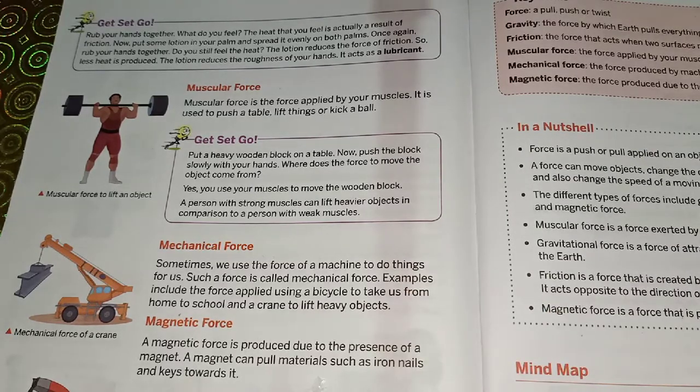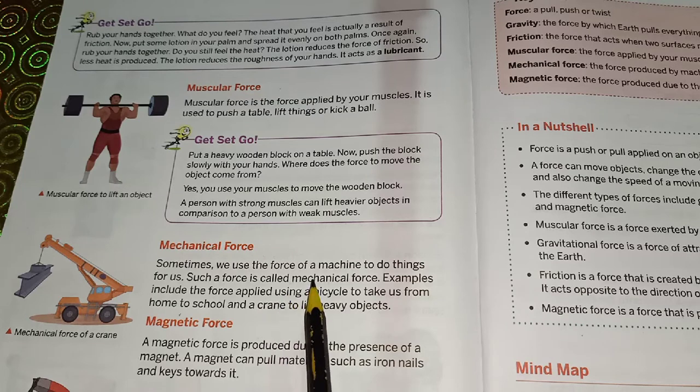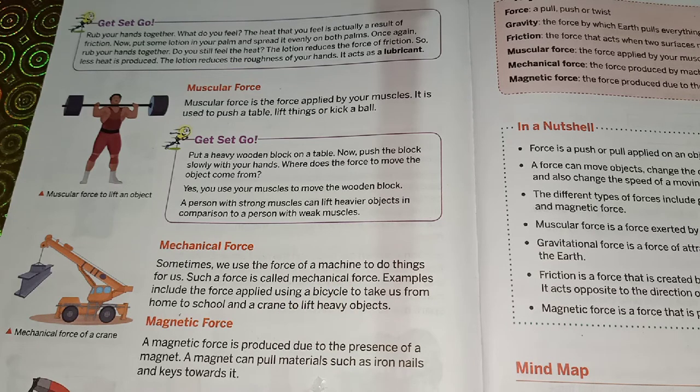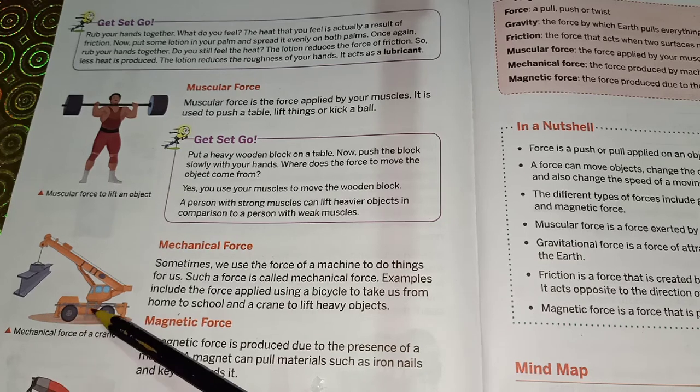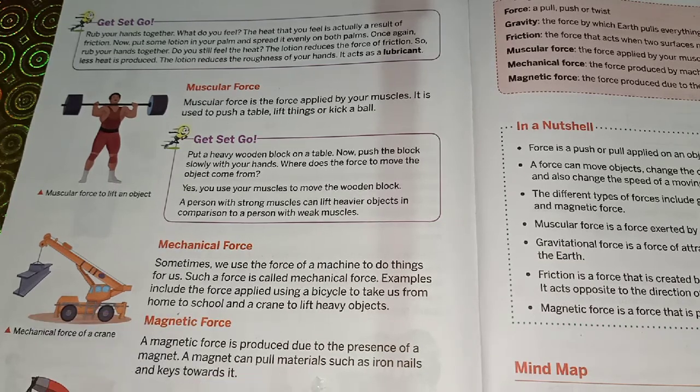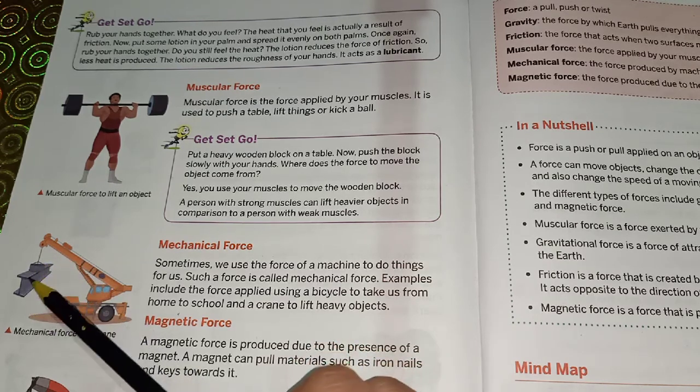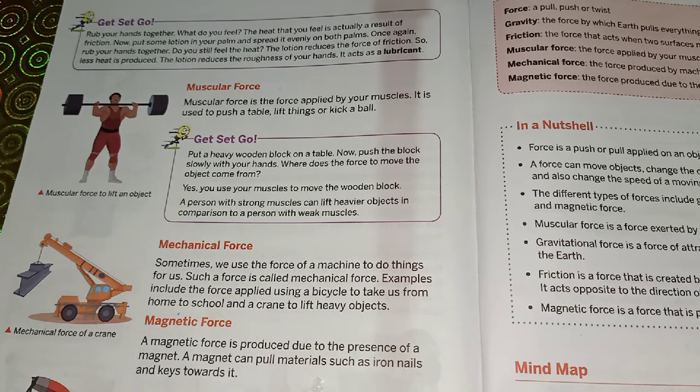Now sometimes we use machines to apply force, and the force applied on any object with the help of a machine is known as mechanical force. For example, we use a crane to lift very heavy objects. Over here, a crane, which is a machine, applies force on heavy objects and therefore lifts them, which we cannot do by our muscular force. Hence, any force applied on an object by a machine to do our work is known as mechanical force.